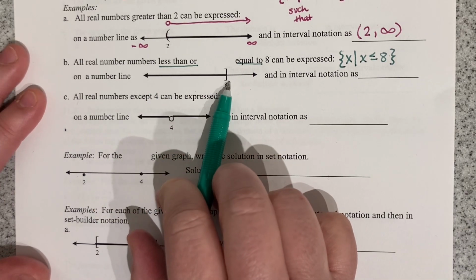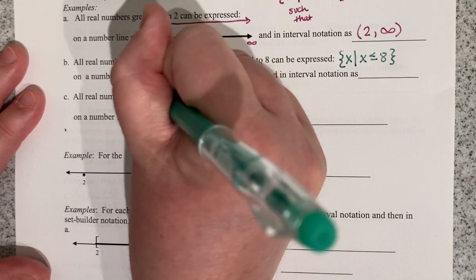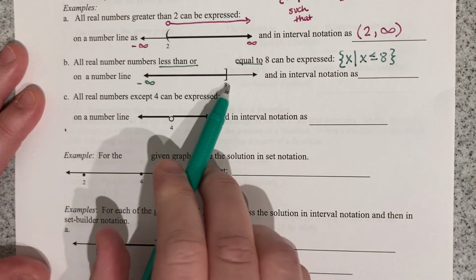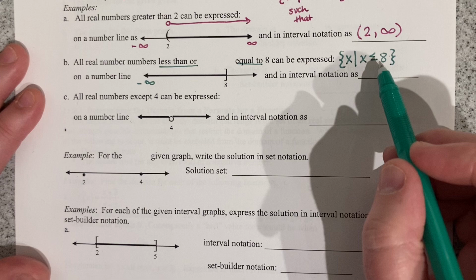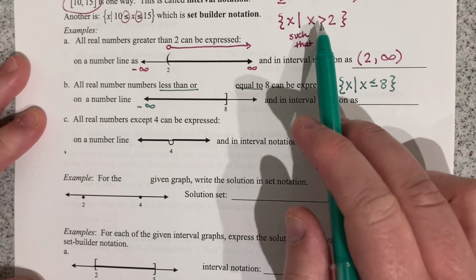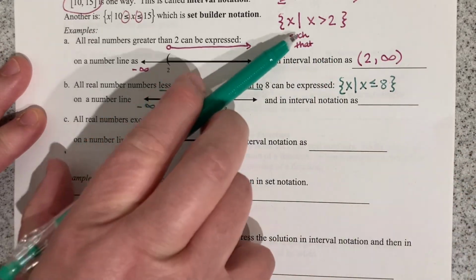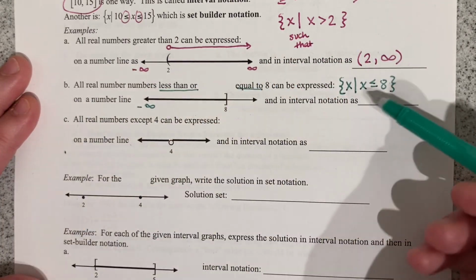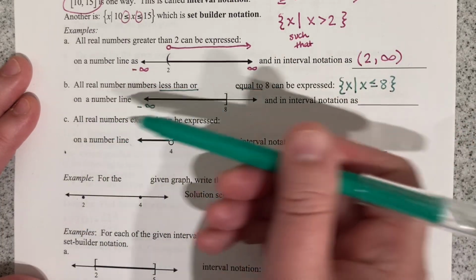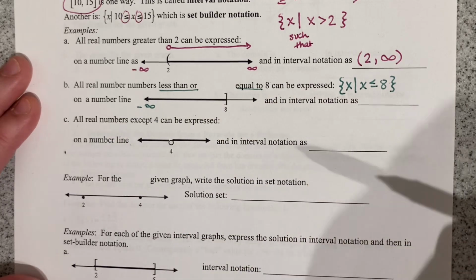The number line is that I'm going below 8, so that's negative infinity to 8 being filled in. One sort of trick that helps some people is that if you see a greater than, it's like an arrow pointing to the right, so we're filling in to the right. A less than is an arrow pointing to the left. That might help.